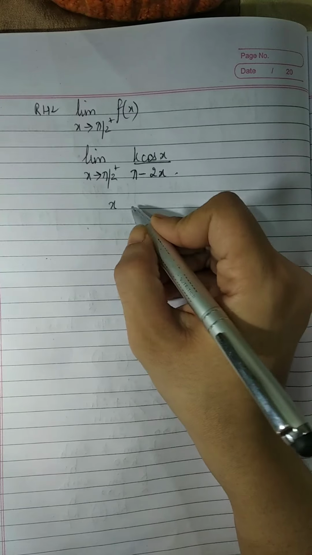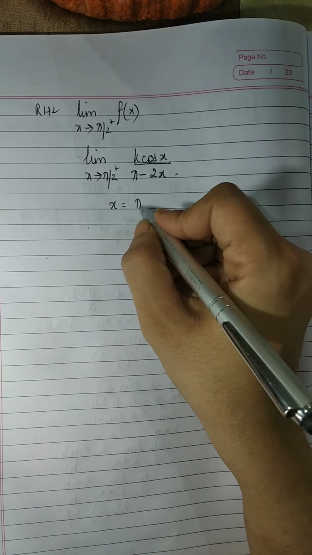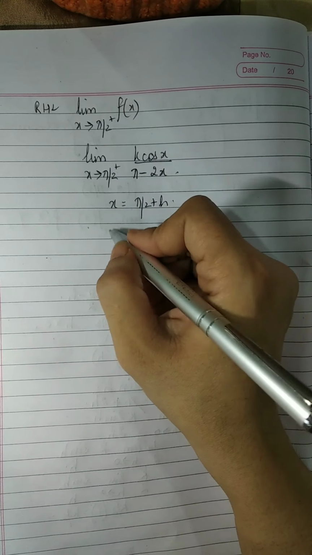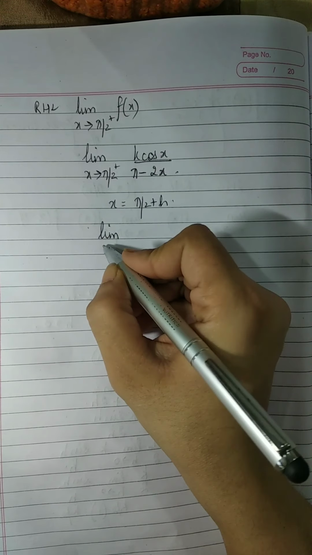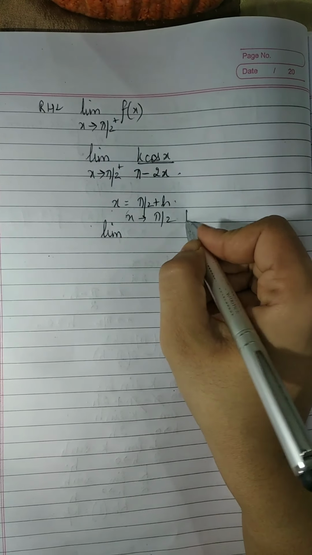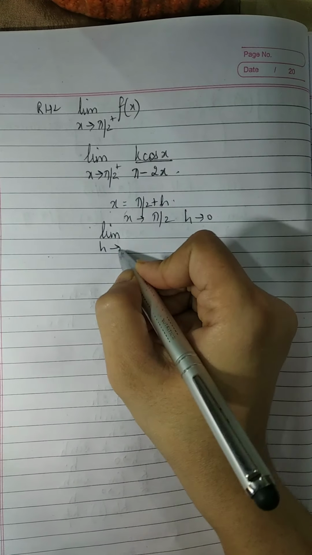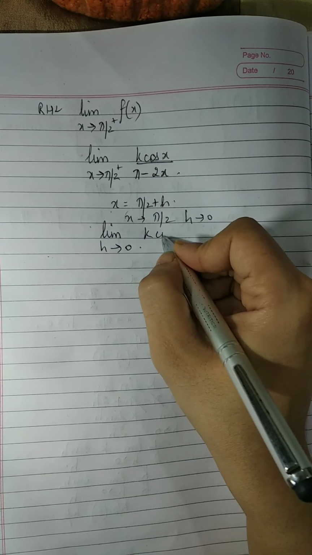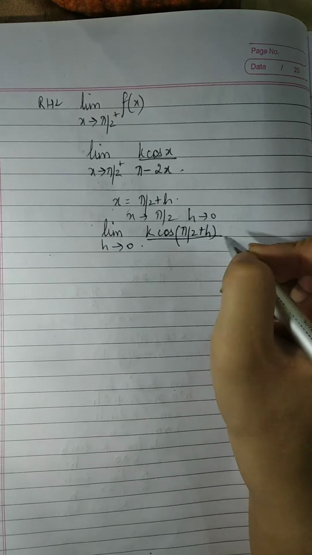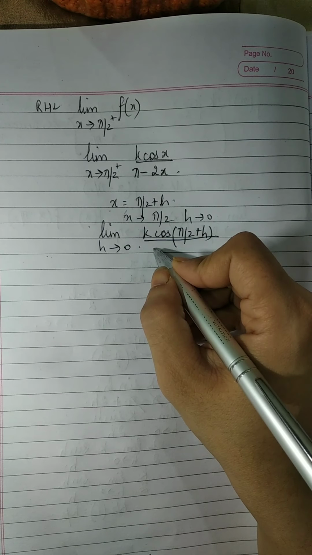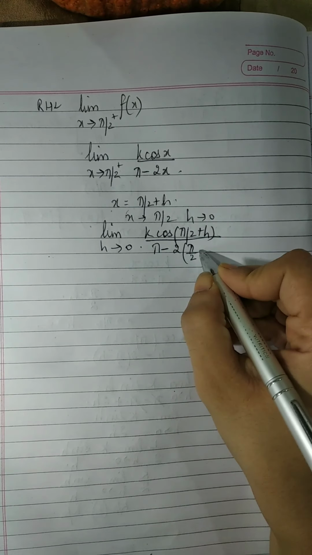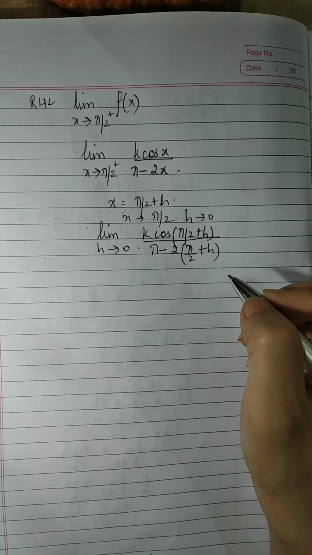What type of substitution? Now we'll be taking x as pi by 2 plus h, right? So as x tends towards pi by 2, h tends towards 0. So we have limit h tends to 0, k cos of pi by 2 plus h upon pi minus 2 times pi by 2 plus h, right?